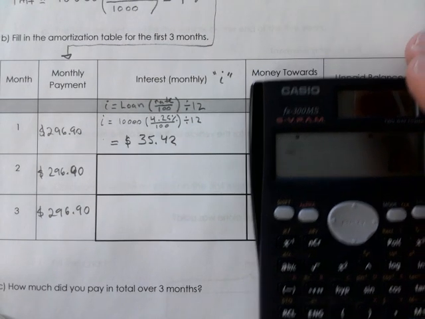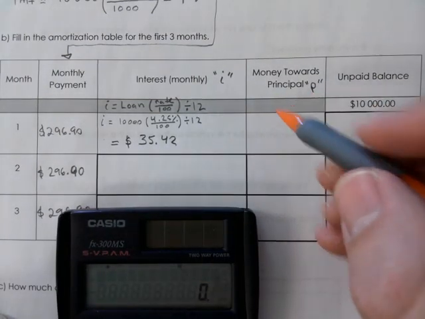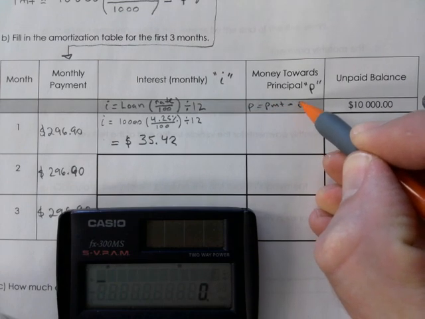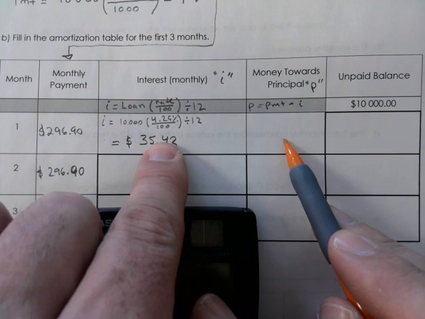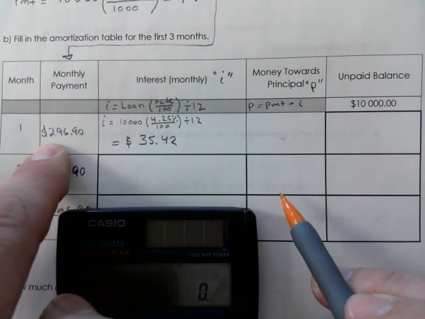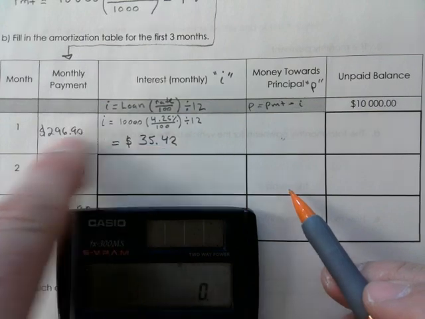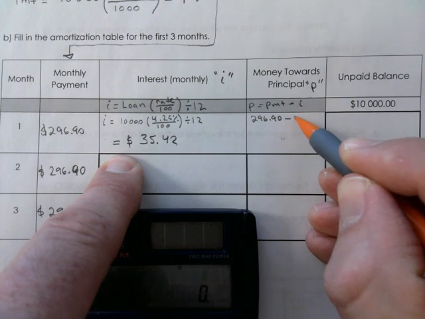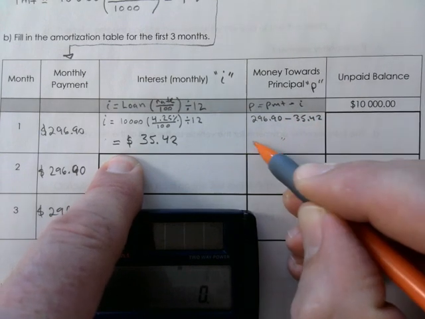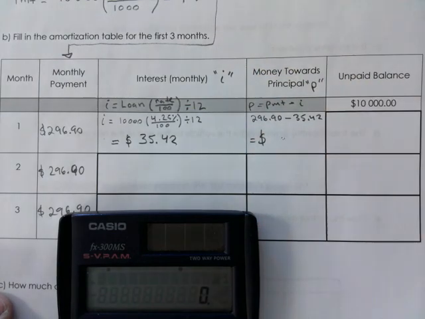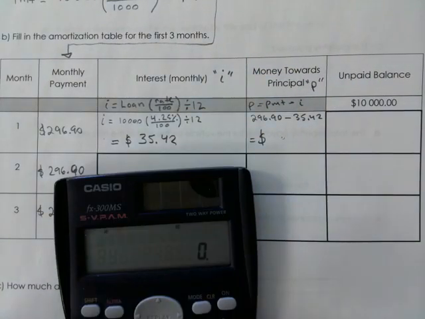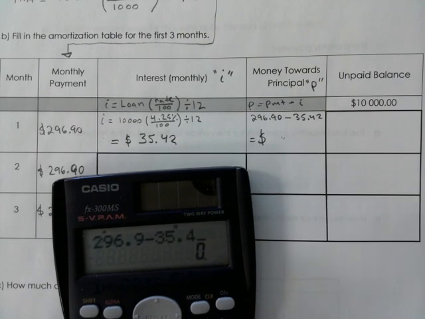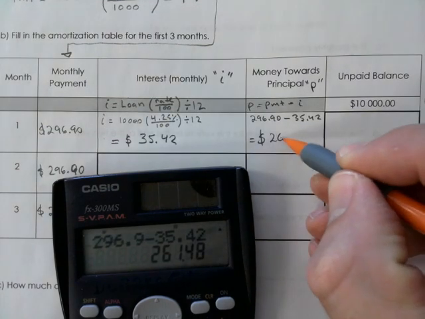Clear your screen. For this part right here, to get the principal, we're just going to take our payment and subtract lowercase i, because remember, these two add up to your payment. So if you have lowercase i, just subtract them. We're going to go 296.90 minus 35.42. And if you want full marks, make sure every cell has a dollar mark. 296.90 minus 35.42 is 261.48.